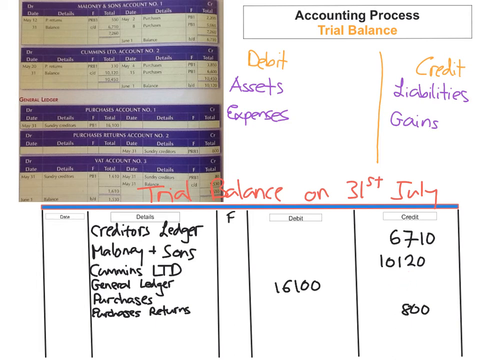The next account that we have to do is the VAT account. Again, we take this from our VAT account that we've got up here. We can see that it's on our debit side and it's 1,530. So we're going to put 1,530 on our debit side. And how do we know that? Because it's going to be the same as our ledger accounts.